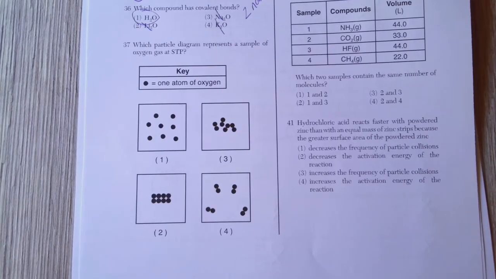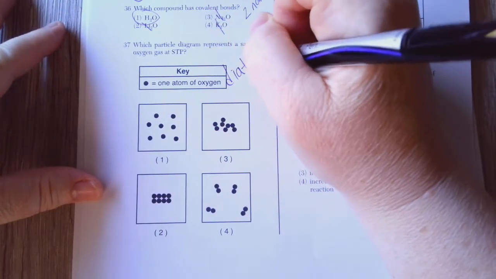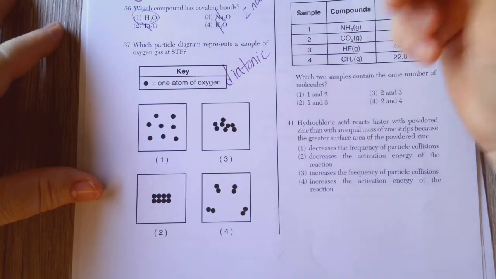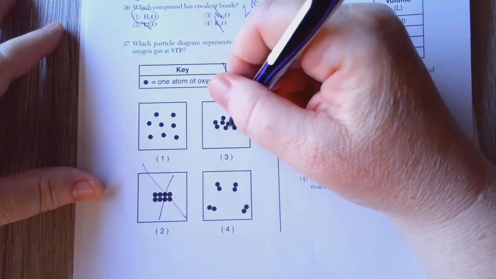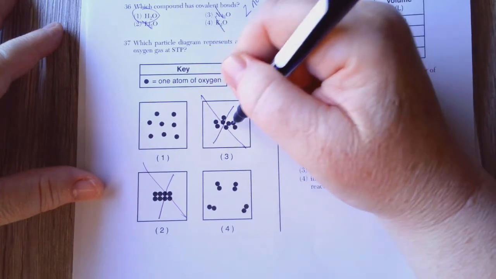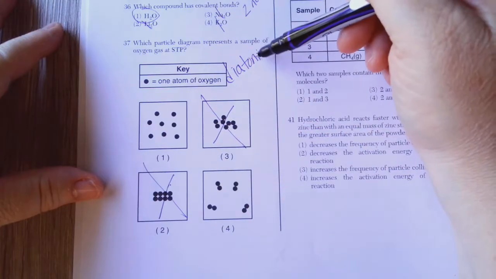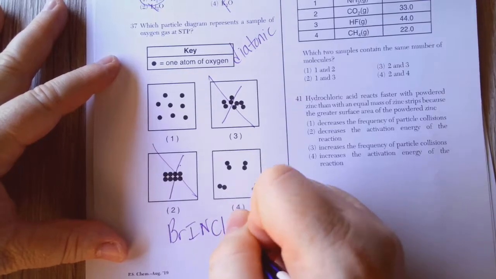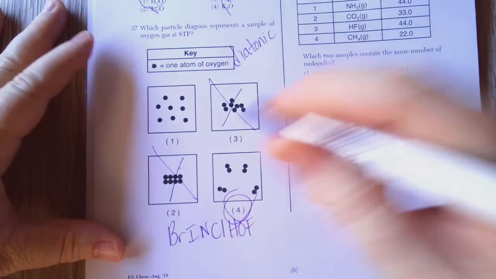Which particle diagram represents a sample of oxygen gas at STP? Here's what you have to remember about oxygen gas at STP. It is diatomic, right? And it's a gas. So first of all, this doesn't even look like a gas. This also doesn't look like a gas. That looks more like a liquid. This looks more like a solid. So these two are gases, but you have to remember oxygen is diatomic. Remember, bring off the diatomic elements. Oxygen is one of them, so it has to look like this.